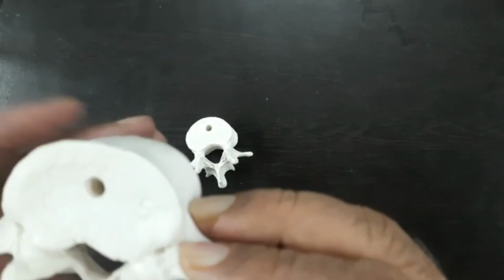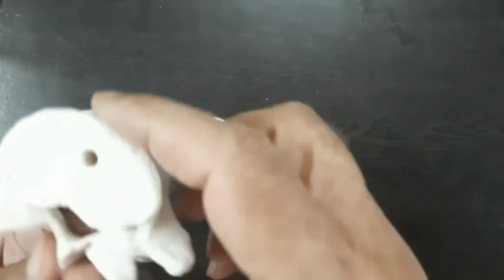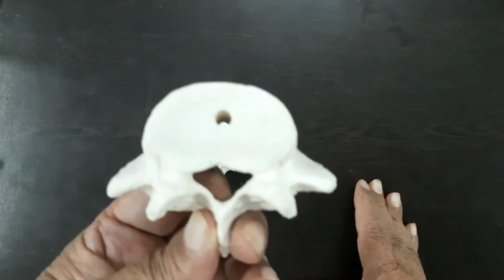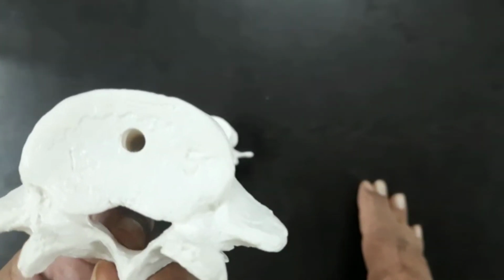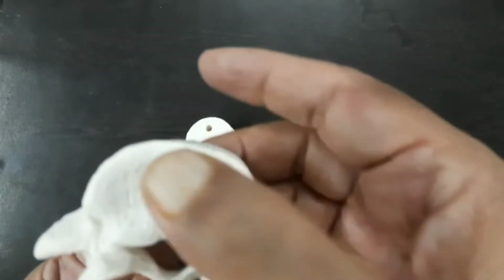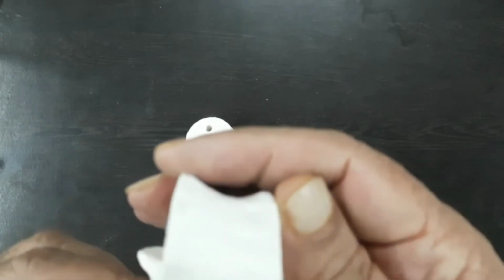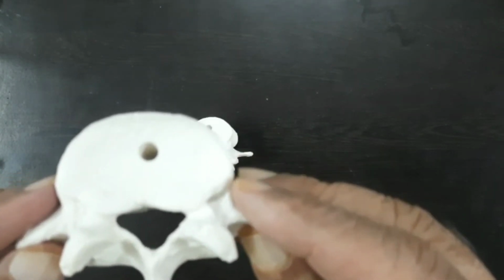Okay, the posterior surface of the body is flat, and the anterior, lateral and posterior surfaces, similar to that of the typical vertebra, will show the foramina for the passage of the blood vessels, right? So this is about the body, but you should note that the body is very massive or big.